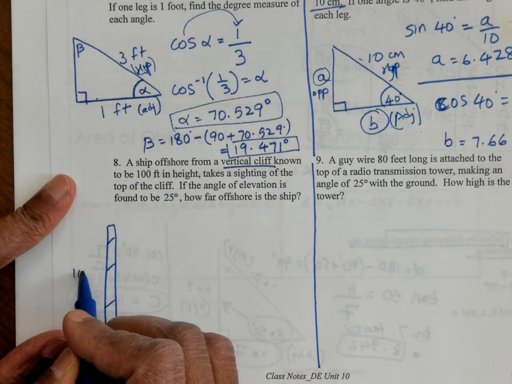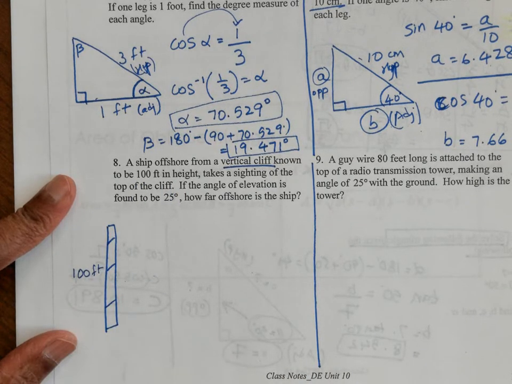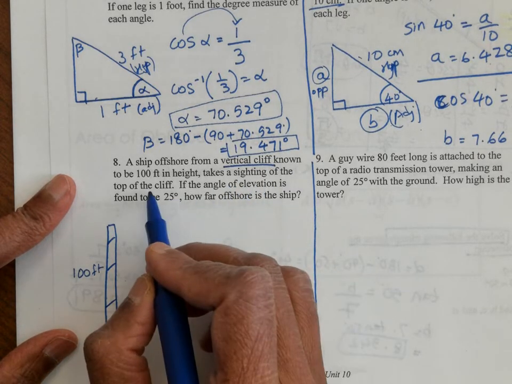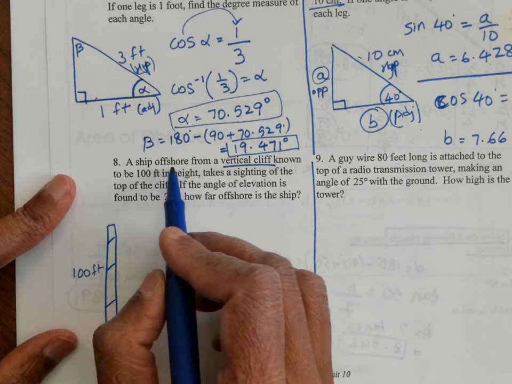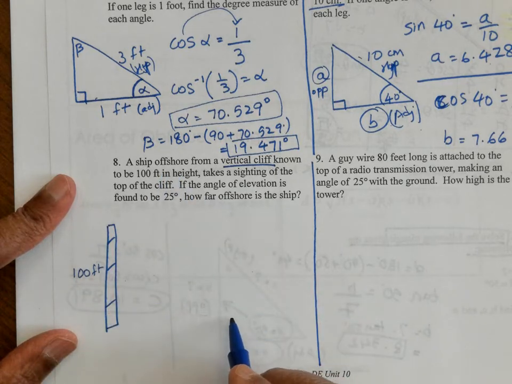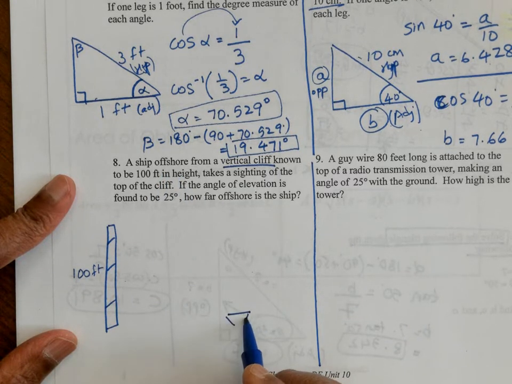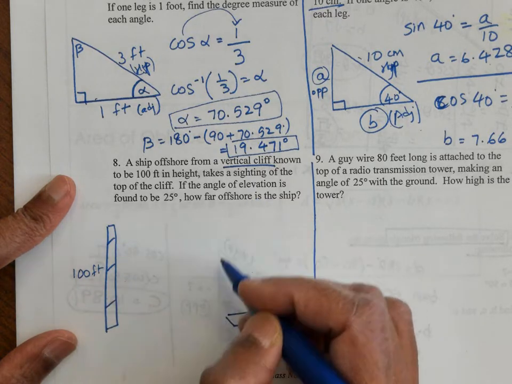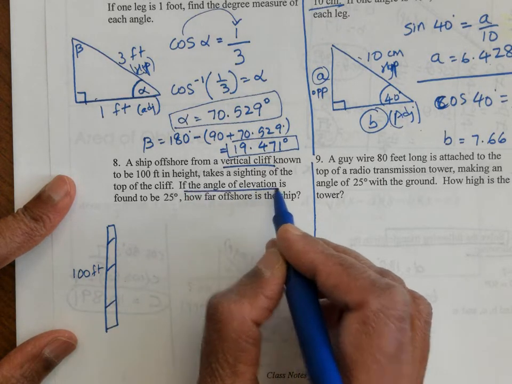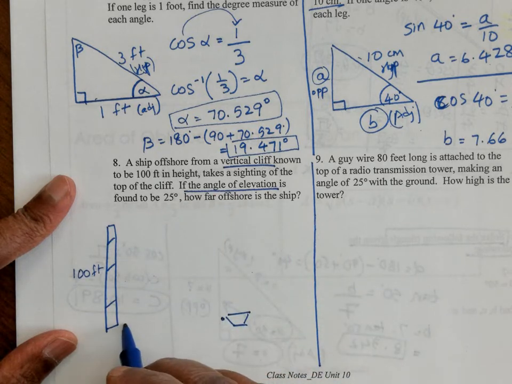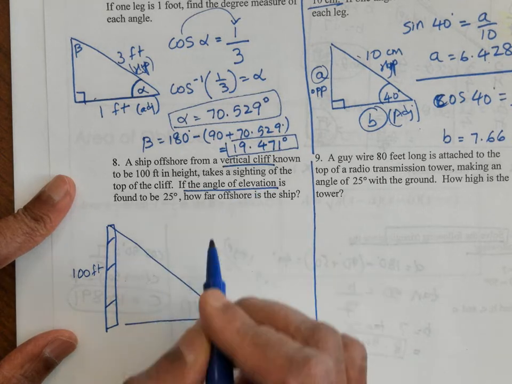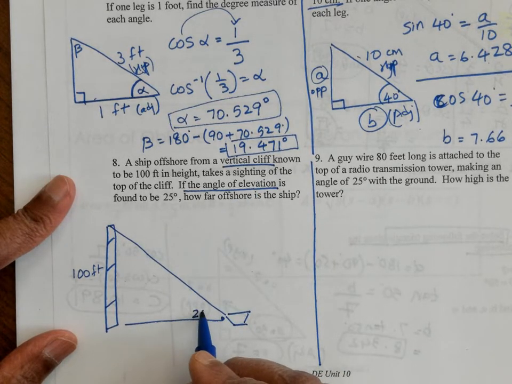So I know this is 100 feet. It takes a sighting of the top of the cliff. So a ship offshore. So they say that there's a ship here. How do you draw a ship? Something like this. From this ship, you're looking up, because there is an angle of elevation of 25 degrees. So from this point, you're looking up, and this angle, remember, angle of elevation, from the down you look up, it's 25 degrees.